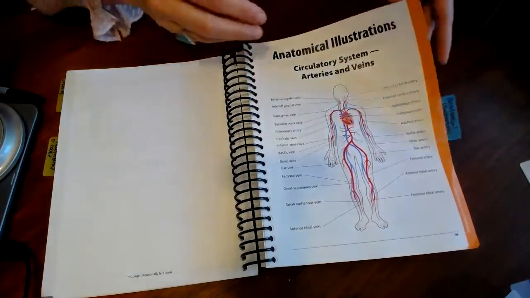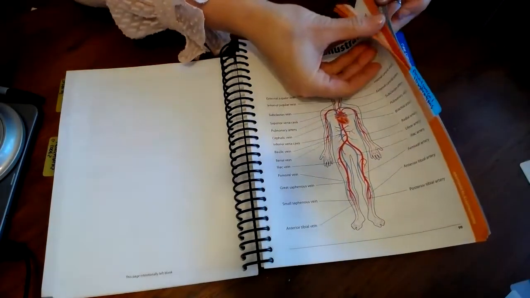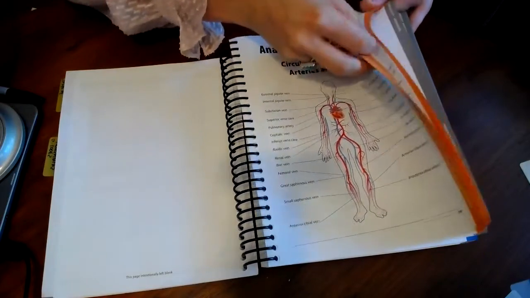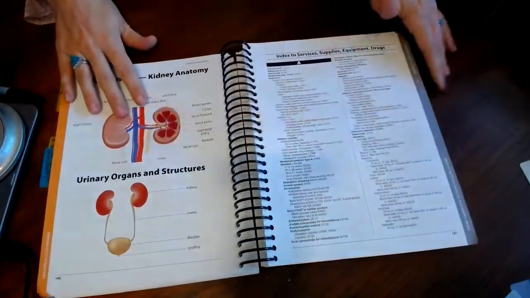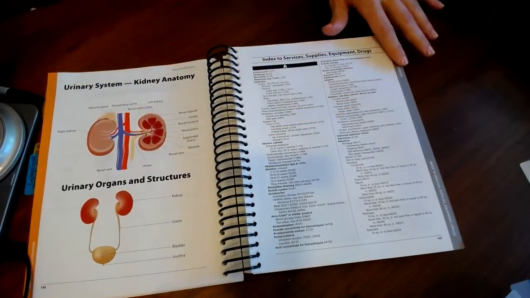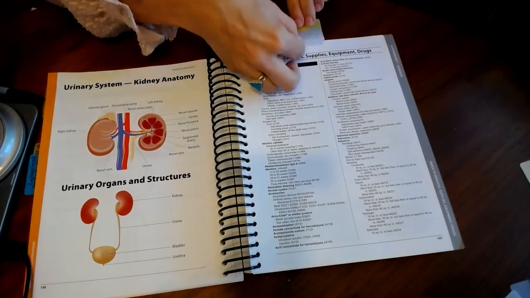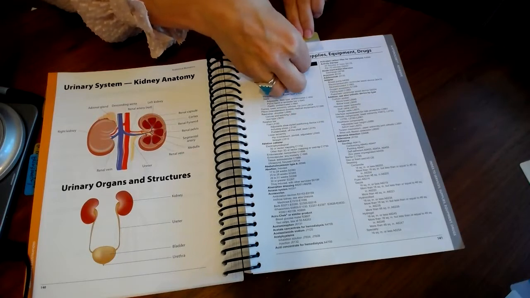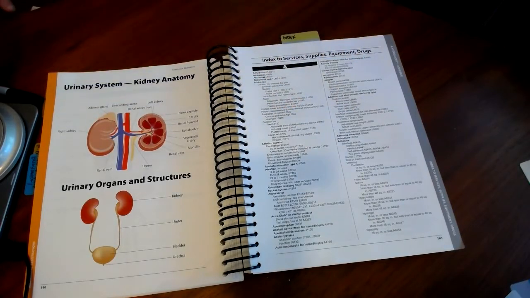And then the next big important tab for me is our index. This is how you're looking up codes, right? I actually put the index tab at the top. So if I'm looking up a code, that's how I can just go straight to my index using my tab. It's really just to save me time in the test taking environment.